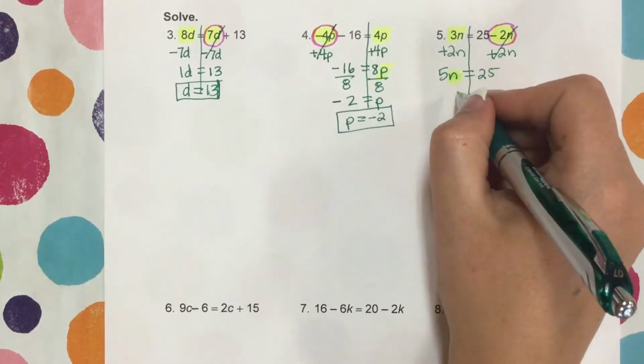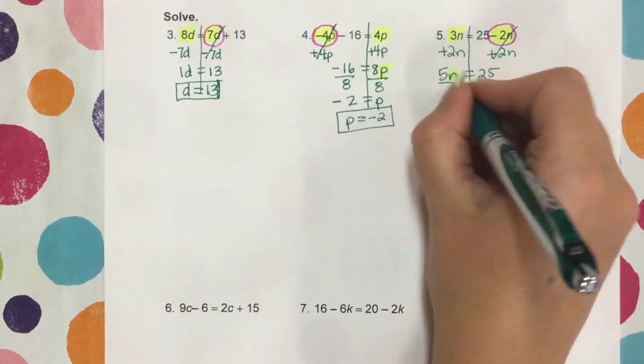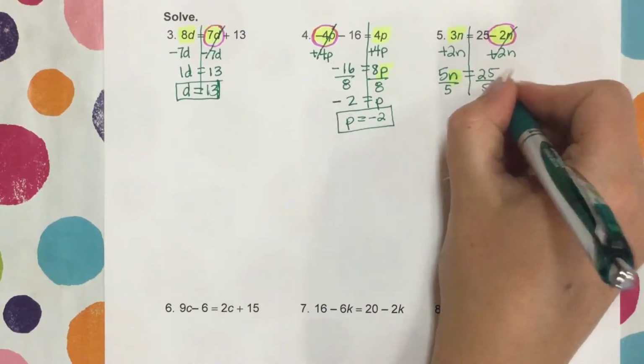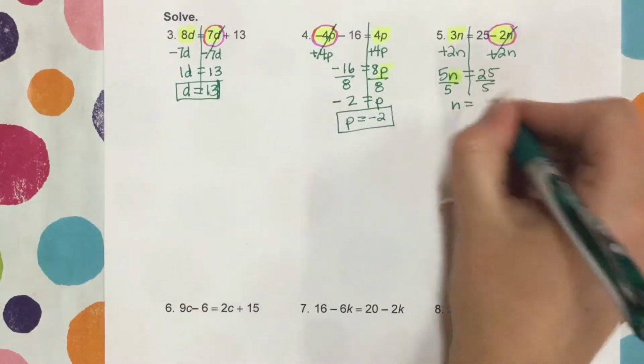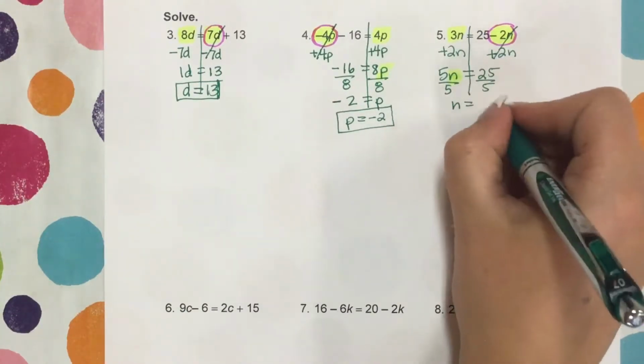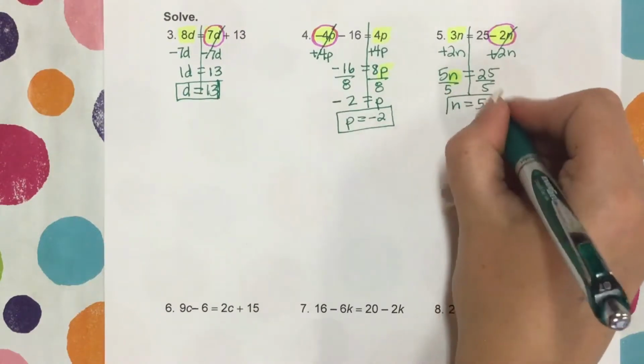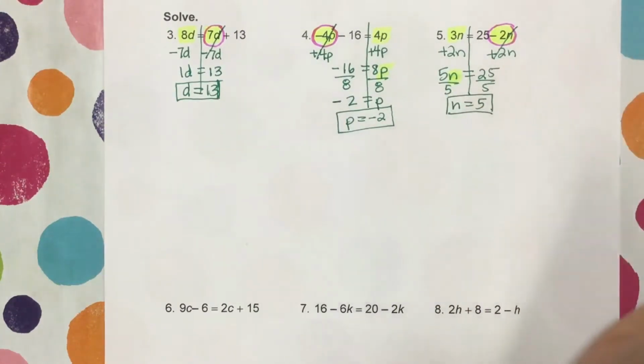So the inverse operation of multiplication would be division. So we're going to divide both sides by 5. So 5 divided by 5 is 1. 1 times n is n equals 25 divided by 5, which is 5. So our answer is n equals 5. So if you got that right, great job.